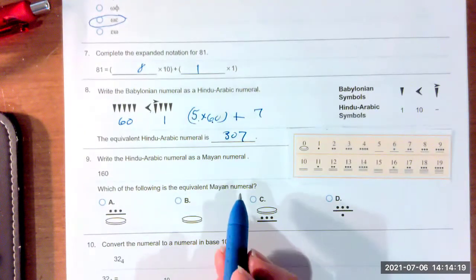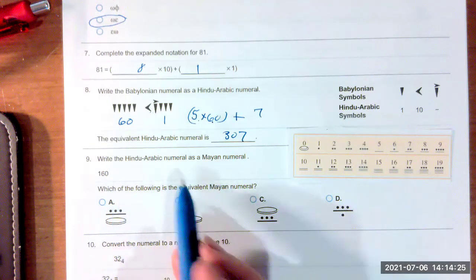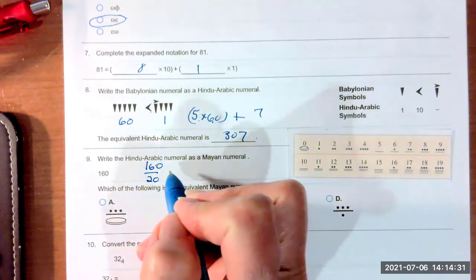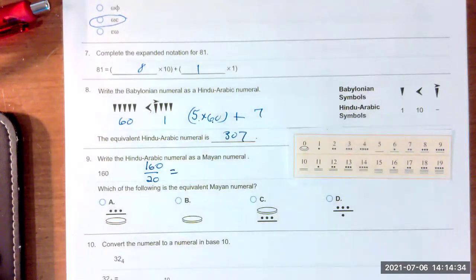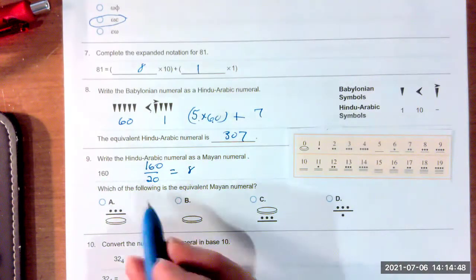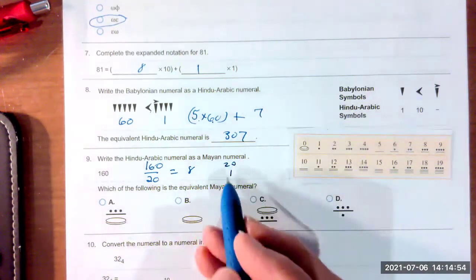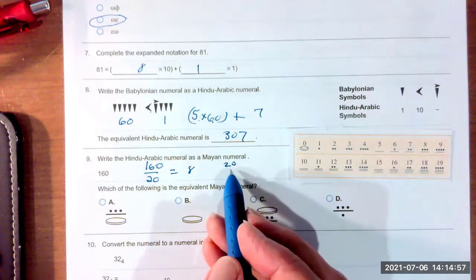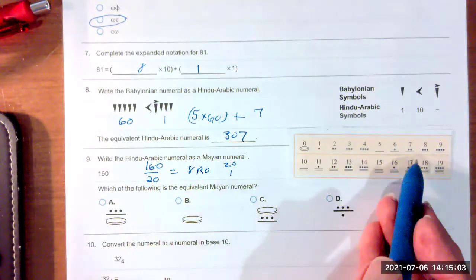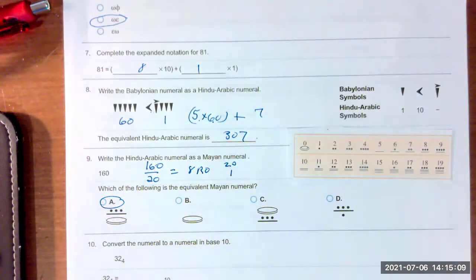Write the Hindu-Arabic numeral as a Mayan numeral. All right, so we've got 160, and if you remember the positional values in there go 1 and then 20. So we're going to take 160 and divide by 20, and we get 8. Remember, these also go vertically. In the position for the positional value, remember again, I said there were 20 and then 1. We need a symbol that's worth 8, and then we have nothing down here because we didn't have any remainder. There's a remainder of 0. So the symbol for 8 is right here, and then we want a 0 underneath of it, which is here. So the correct answer here is A.